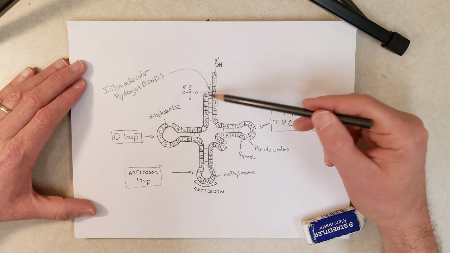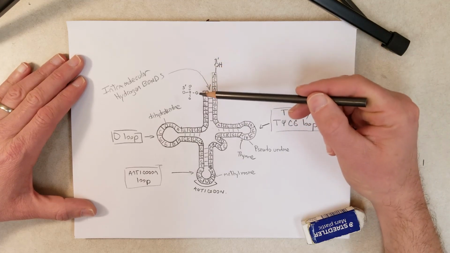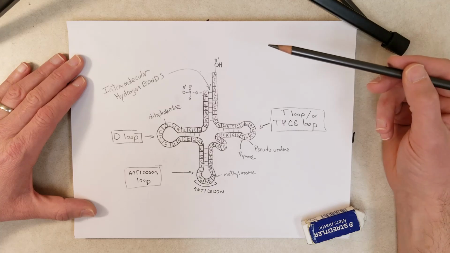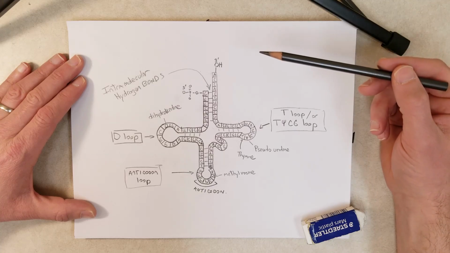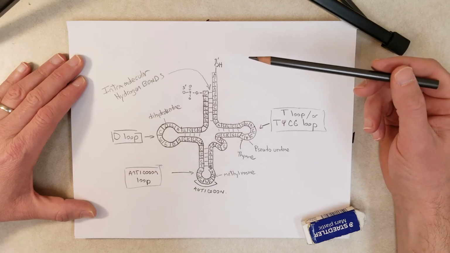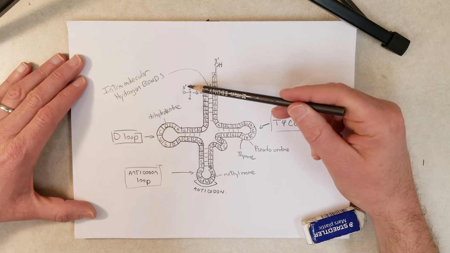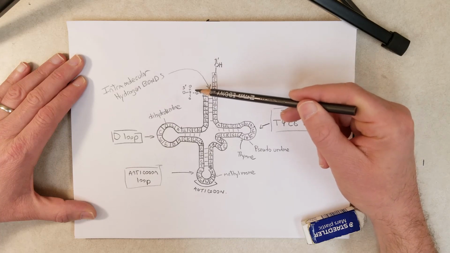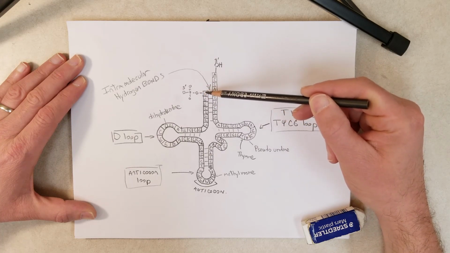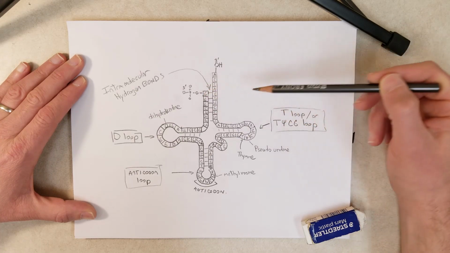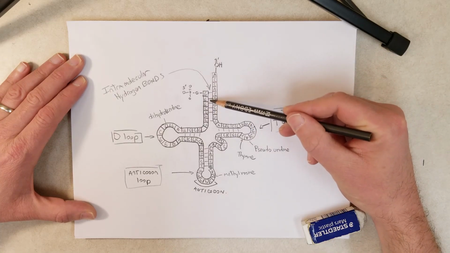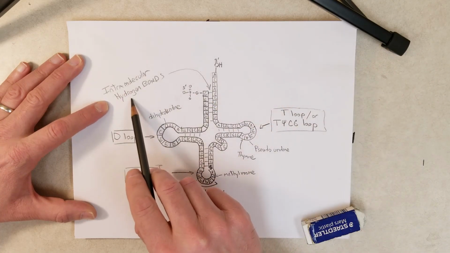So this is the typical structure. There's a 5' end and a 3' end, right? These are RNA molecules, and in RNA and DNA molecules the strands have 5' ends and 3' ends. The 5' end has a single phosphate group here, and it usually starts with a G or an A at the 5' end. And these little bonds right here, these are intramolecular hydrogen bonds.